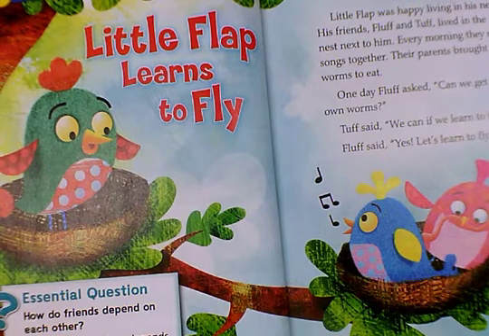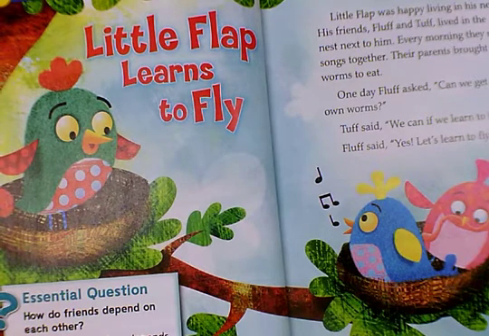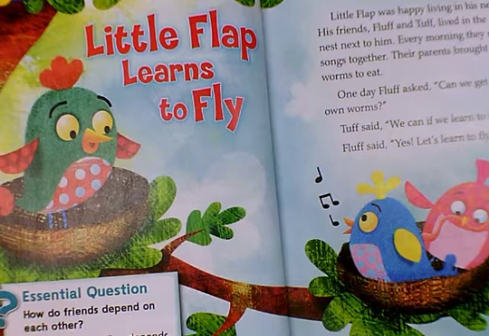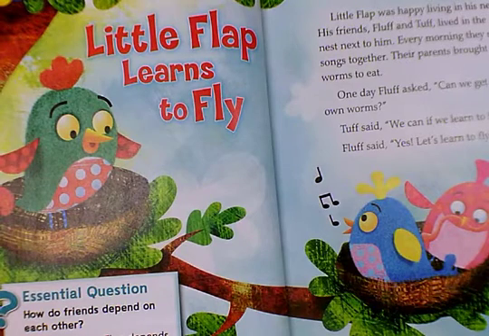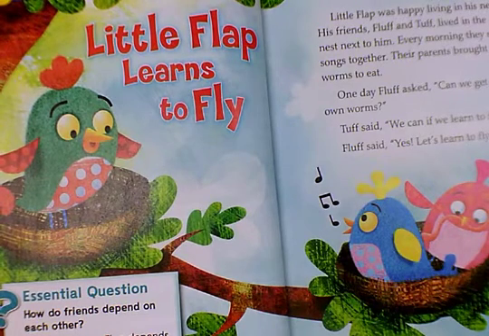We ask ourselves questions like, does this detail help me understand what a character is doing? Does this detail give me important information about what is happening? Does this detail help me picture or understand characters and events? We can find key details as we read in both the text, so the words of the story, or in the illustrations, the pictures that go along with the story.